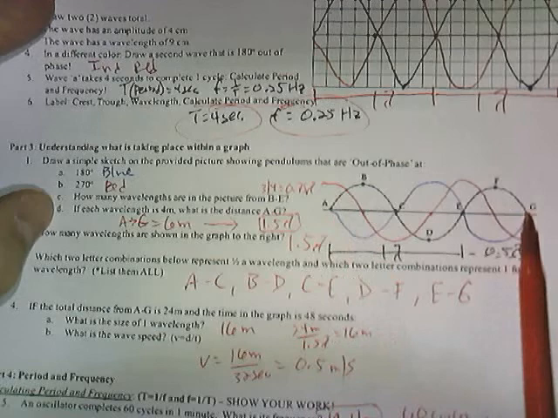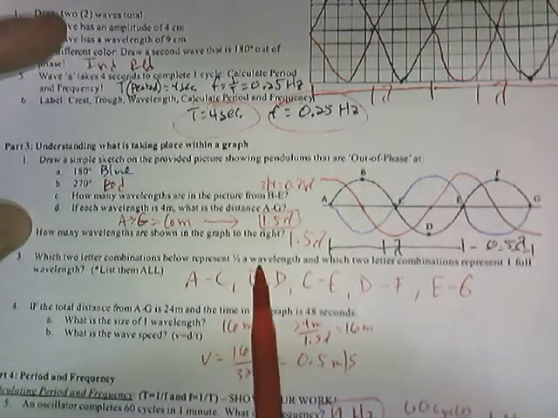If each wavelength is 4 meters, what is the distance from A to G? Well, one wavelength is 4, half of a wavelength is 2, so 4 plus 2 gives me 6 meters. So once again, 1.5 wavelengths in the picture. Which letter combinations represent half a wavelength? From A to C, B to D, C to E, D to F, and E to G, and those are the only ones.